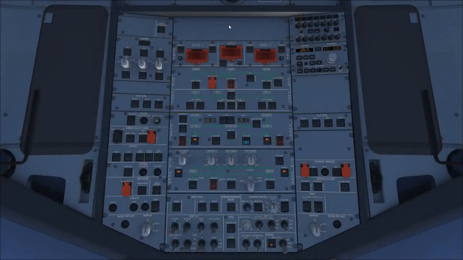Okay, so here we have the lower overhead panel, and the way I'm going to work through this is I'm going to start at the top left and work down in sort of three columns. So I'm going to start at the top left and go down this column of panels here, and then move to the center, go down here, and then move to the right and go down here.